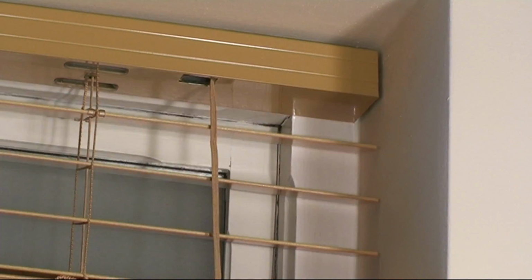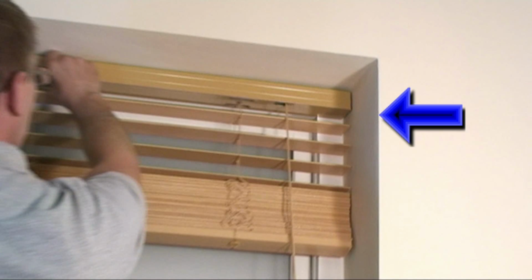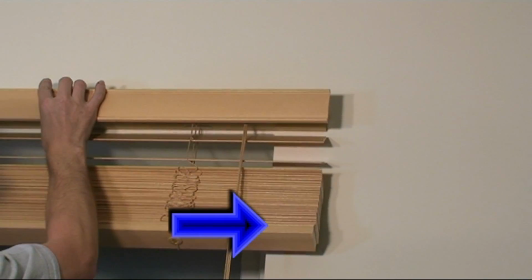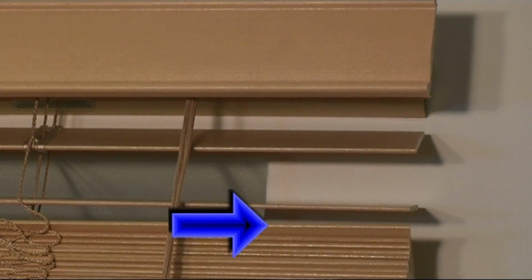The first thing you need to do is decide whether you want your wooden blinds inside the window recess or whether you want your blind on the outside of the window to cover the recess entirely.